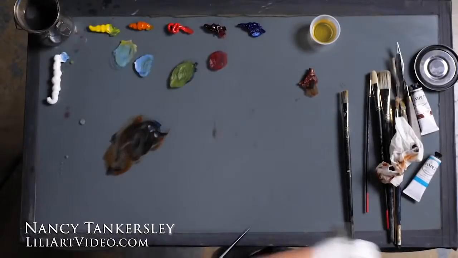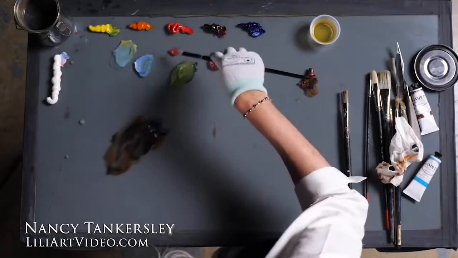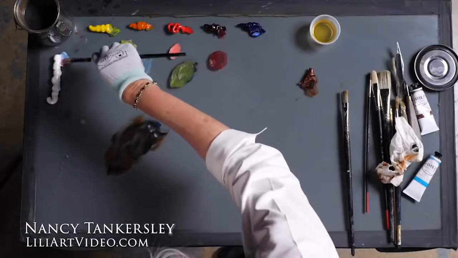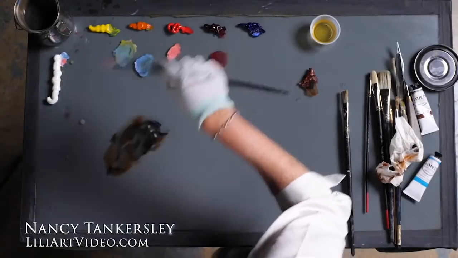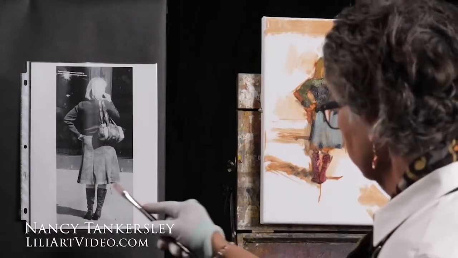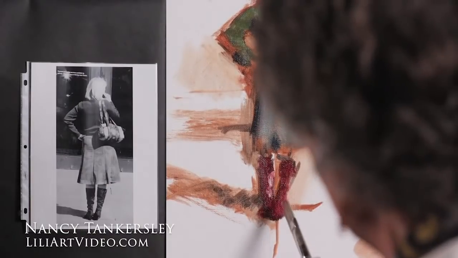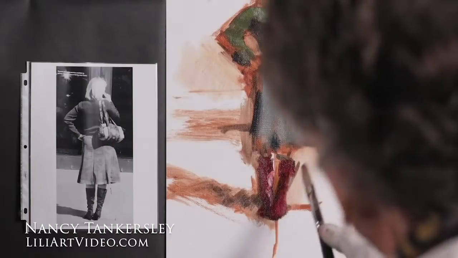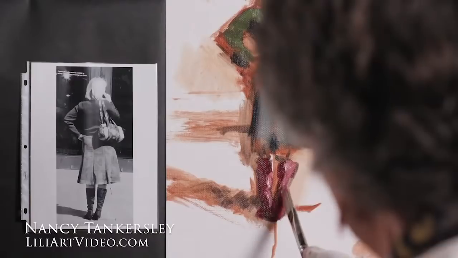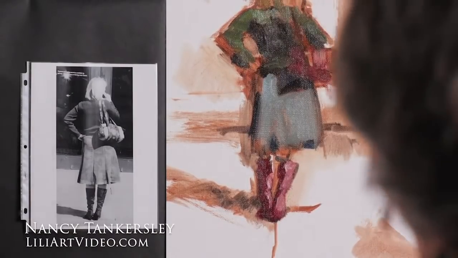Let me get the light area of her boots. So that will be my warm red, maybe a little bit of my warm yellow. I want to really pop some color here, and a little white. And I'll look at the photograph, and I can tell from black and white which areas are getting light and paint them in. Not getting too involved in the wrinkles. I'm still going for overall form at this point.